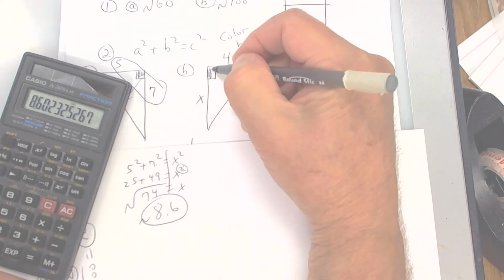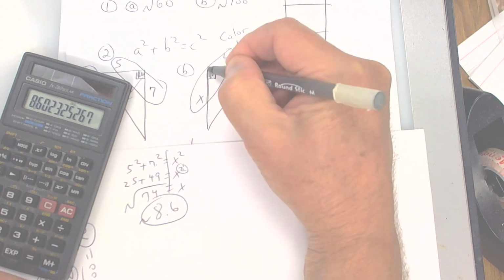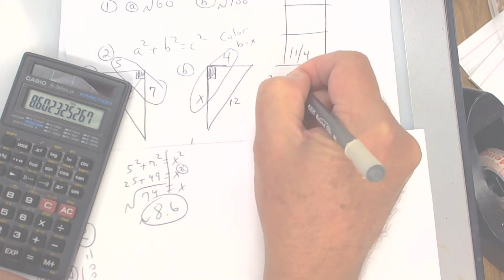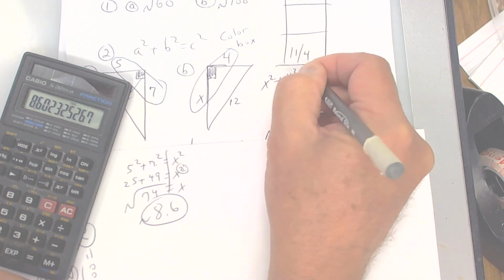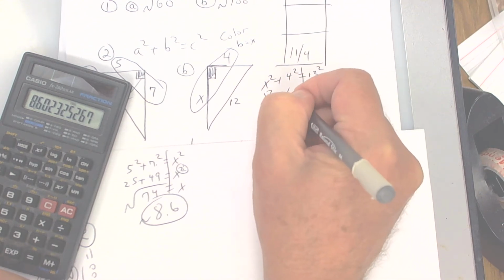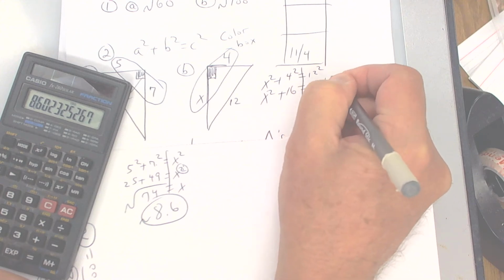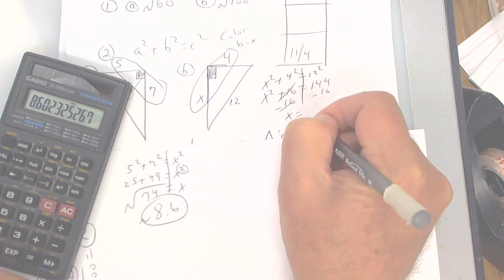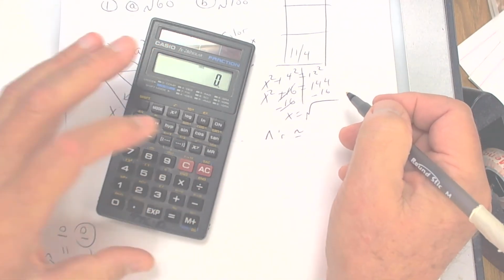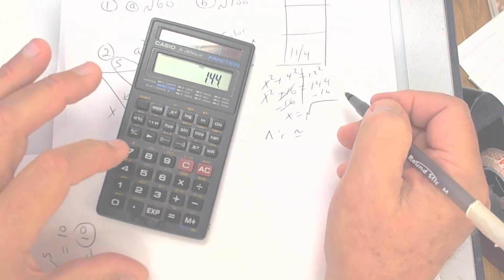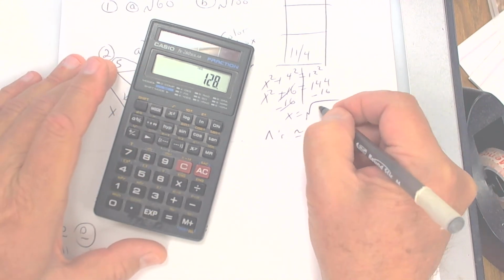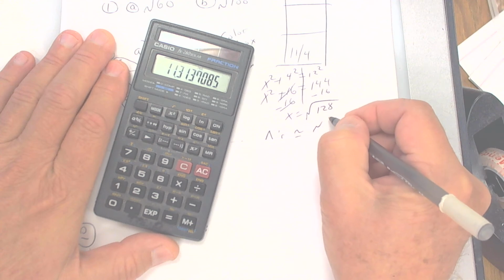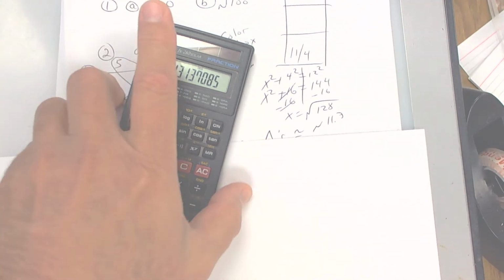This one right here, we're going to color the box. These go together, the ones that are hitting the box right here. So it's going to be x squared plus 4 squared equals 12 squared. X squared plus 16, and this is 144, 12 times 12. Subtract 16. So you're going to get x equals the square root of whatever that is. So 144 minus 16, I get 128, and then I hit shift square root, and I get 11.3. Okay, make sure you can do that.